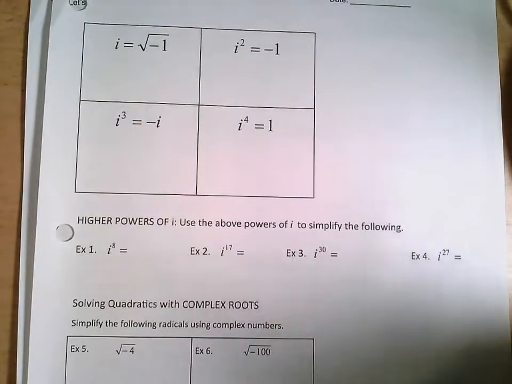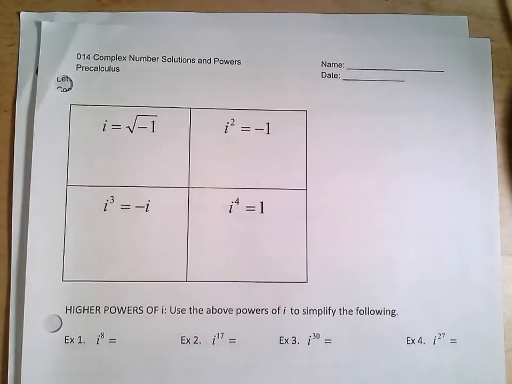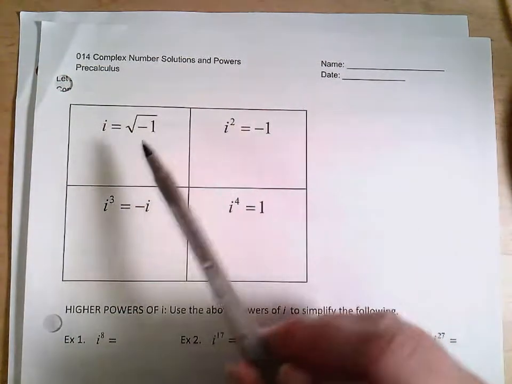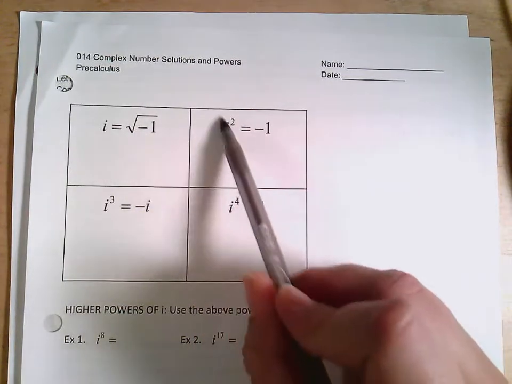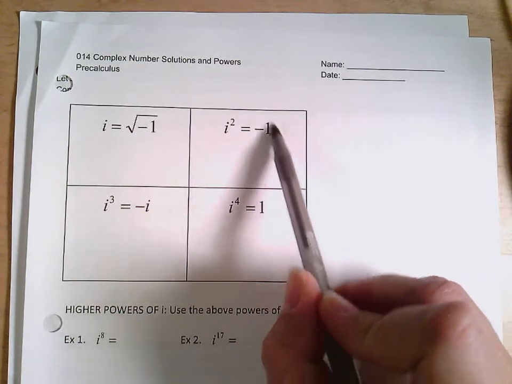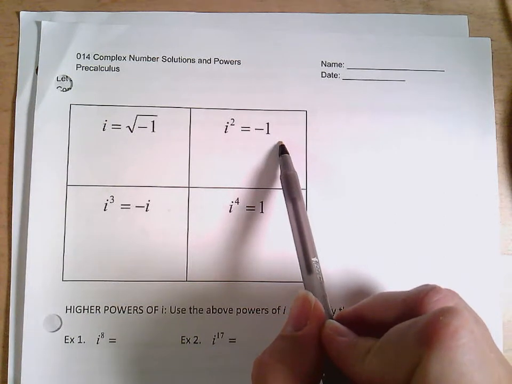Okay, so we're going to be talking about complex numbers, part two here, and we're going to talk about the powers of I a little bit more. Last time we really only cared that I was the square root of -1, which made I squared the real number -1. So there's actually more powers of I to think about.